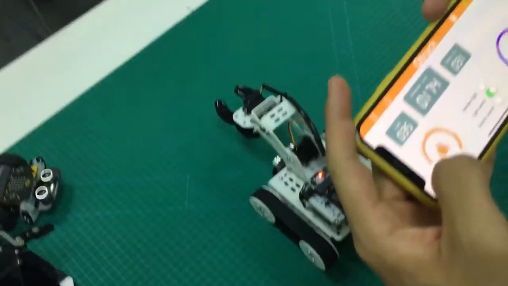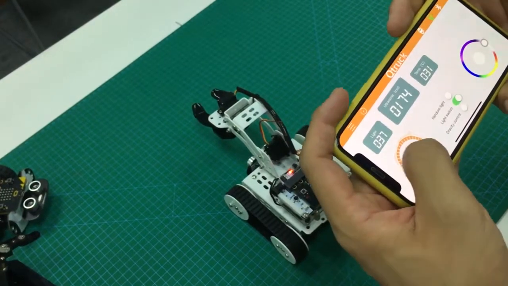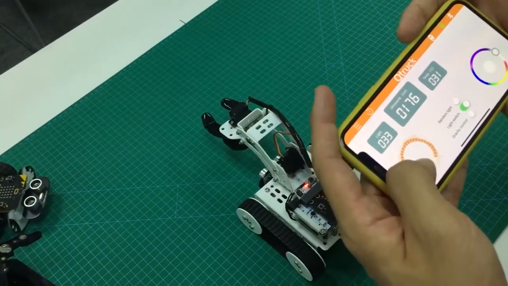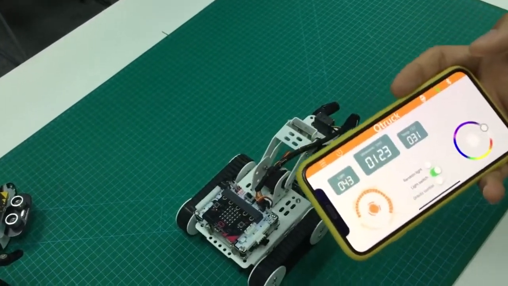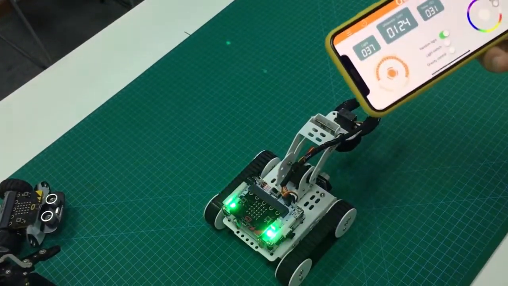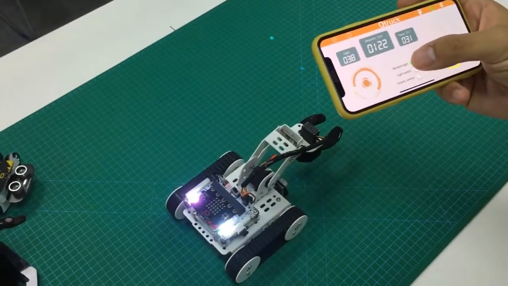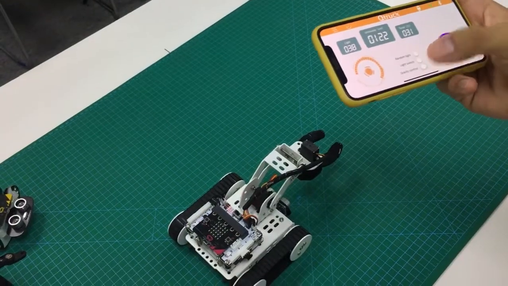Now in this interface, I can control this robot, go forwards and go backwards, and even turn around. And I can also change the light of this robot. For example, I push these buttons, and you can see the light of the robot will change. And I can also control this robot by gravity.